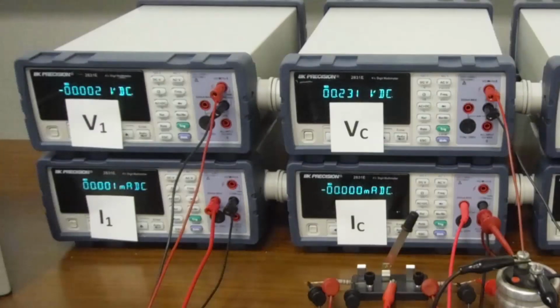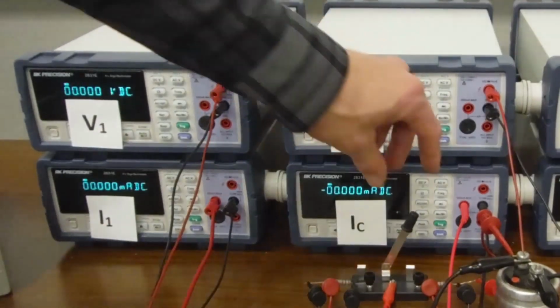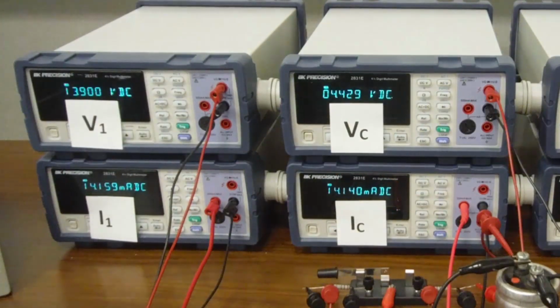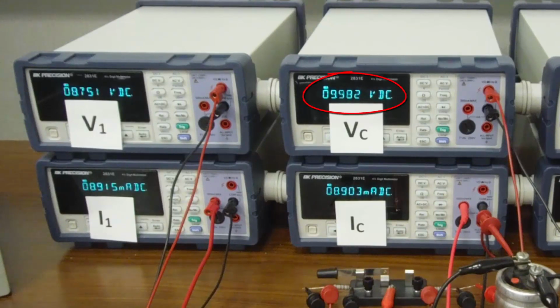This time we'll zoom in on the meters for the elements in the charge circuit, notably R1 and the capacitor. The moment the knife switch is moved to position 1 at t equals 0, we start the charge process. The initially uncharged capacitor starts the charge process at 0 volts. Current through R1 and into the initially uncharged capacitor spikes to roughly 18 milliamperes.